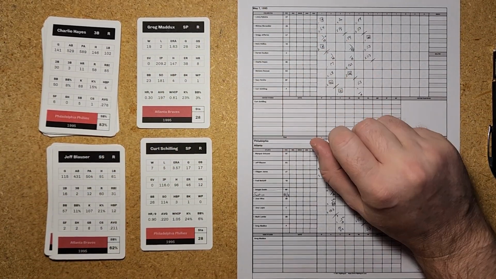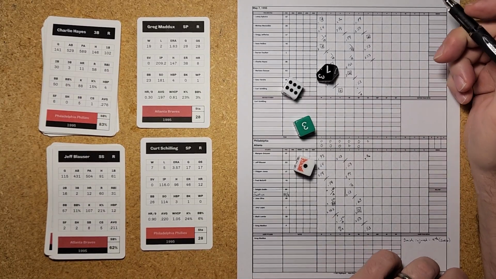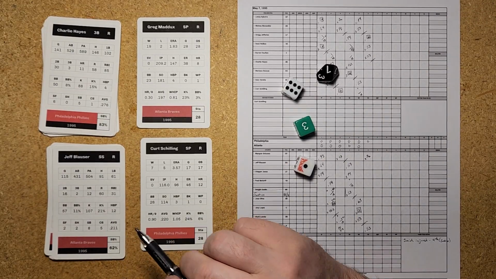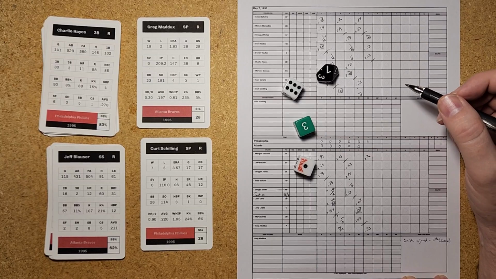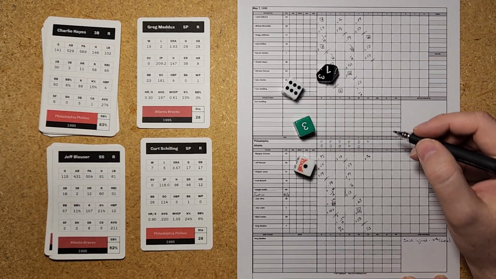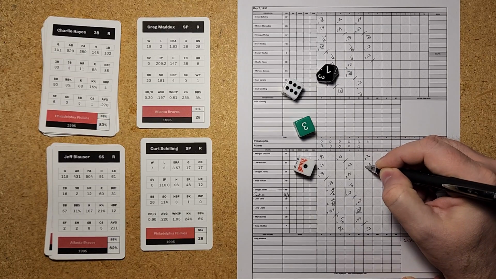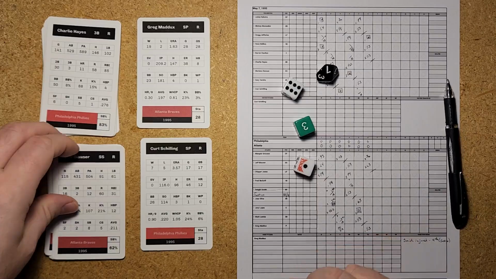We'll see what happens. Jeff Blauser, 211 average, 12 homers in 1995. A 16. Are the batter's hits greater than 130? They're not. So that's going to be a grounder to the shortstop. And making the play is going to be Mariano Duncan as he flings it over to first. 1-2-3 go the Braves in the bottom of the 6th.